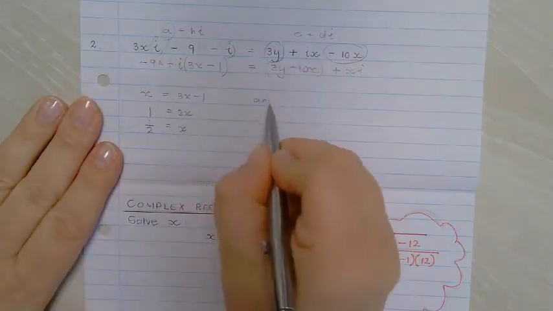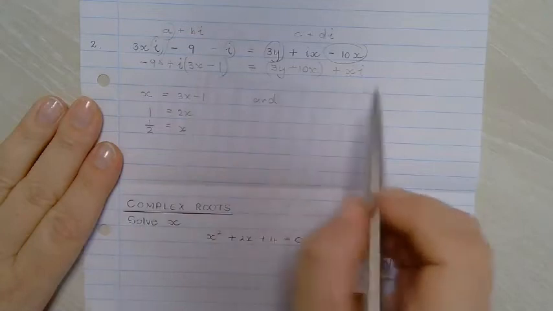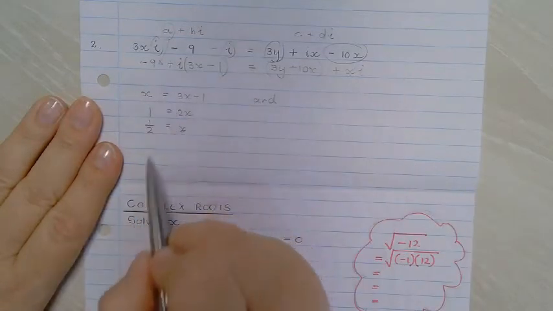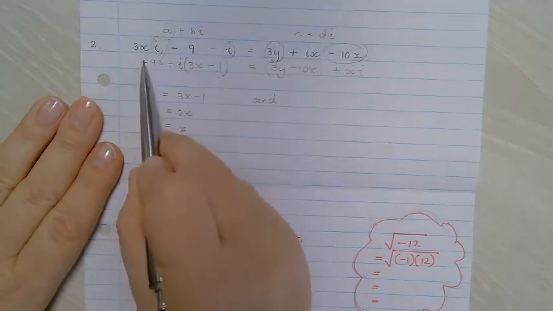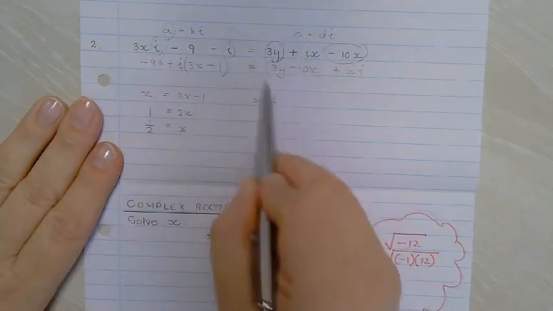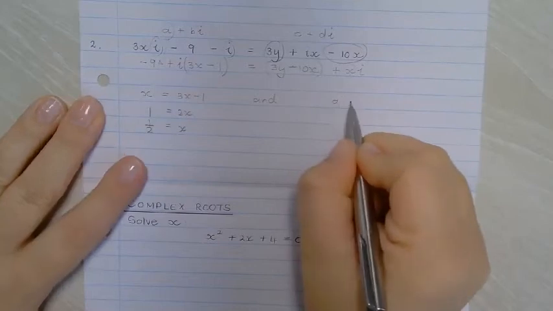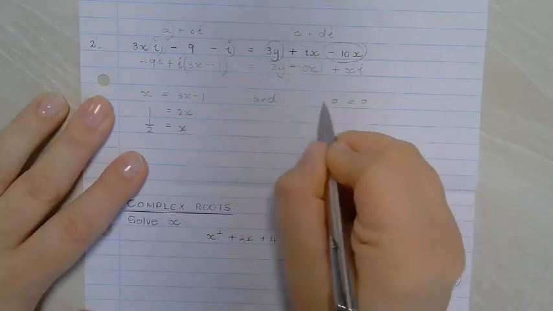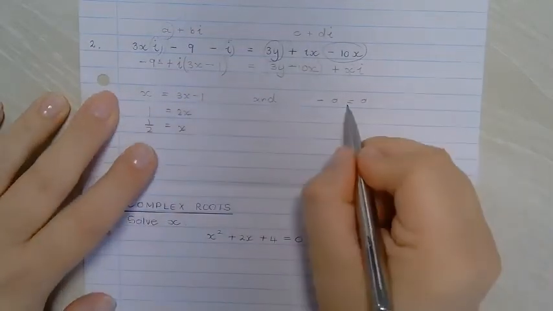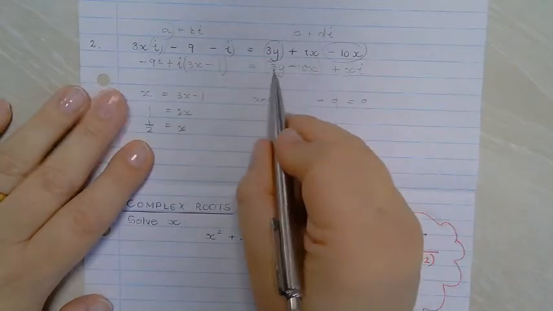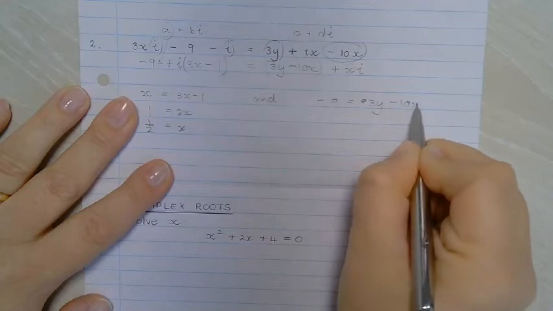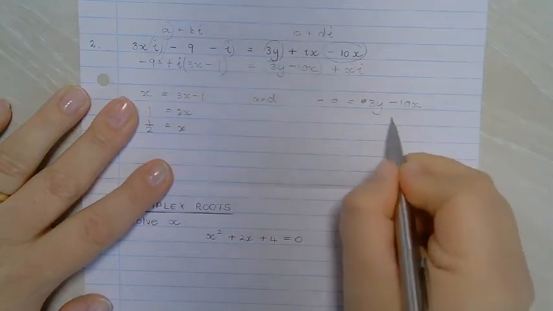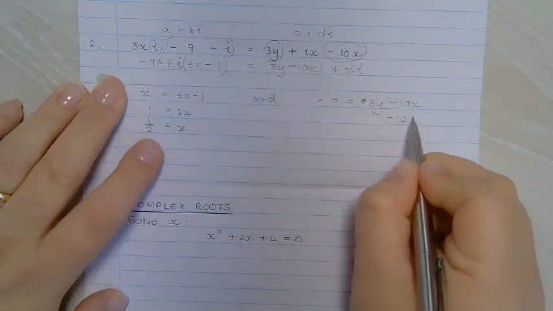And then if you have a look at your constant value, in this case we can say that this -9 is in the place of that constant value. So -9 should be equal to 3y minus 10x. But remember, x was calculated already as a half.